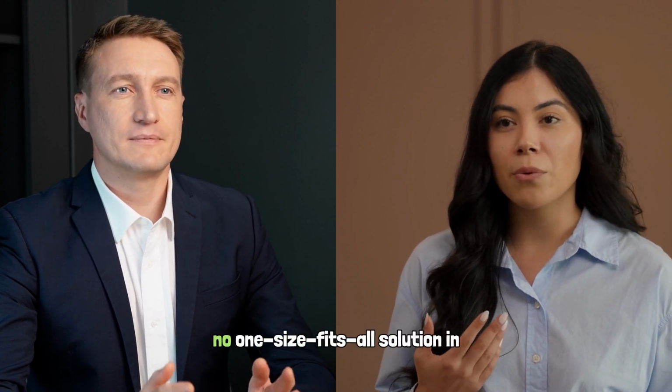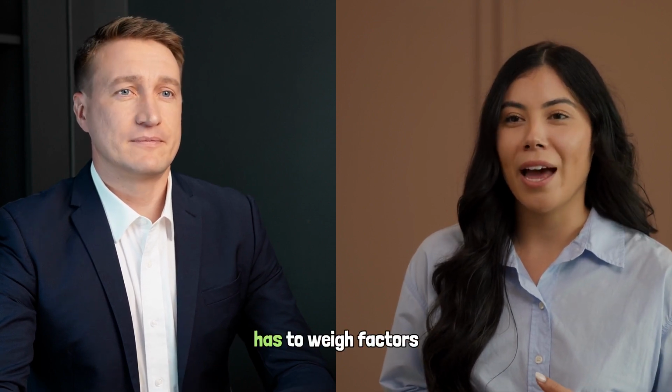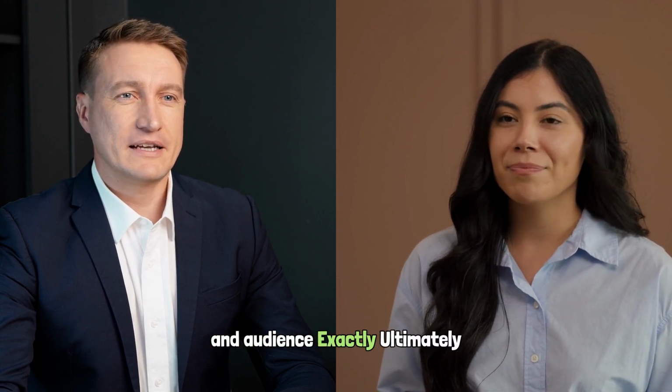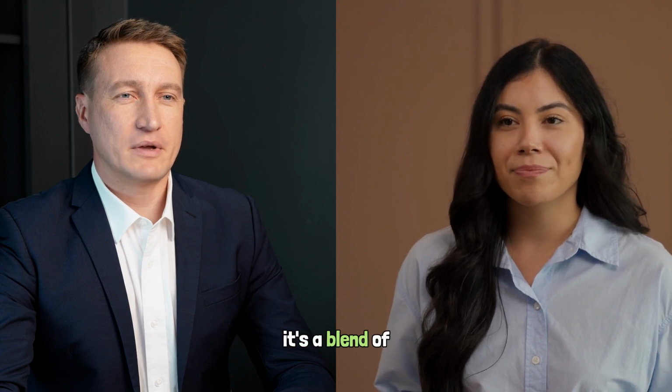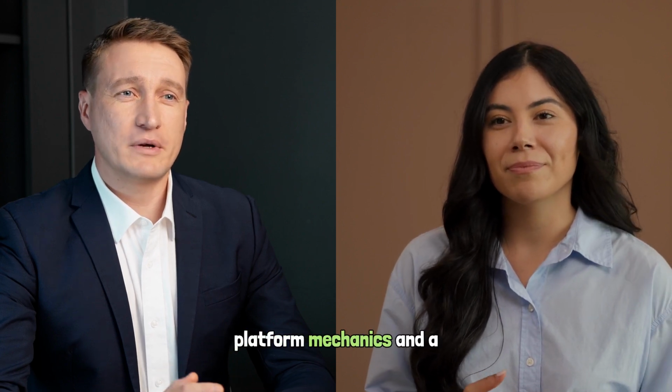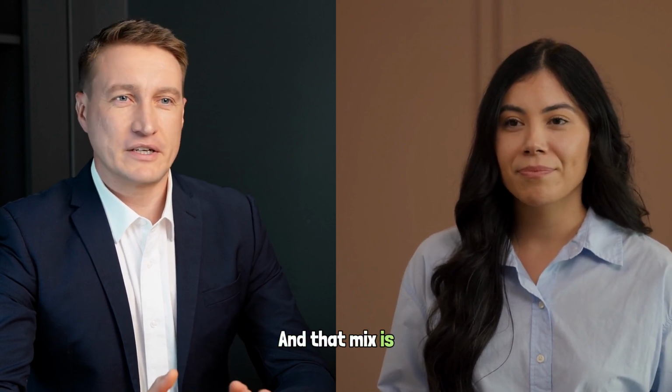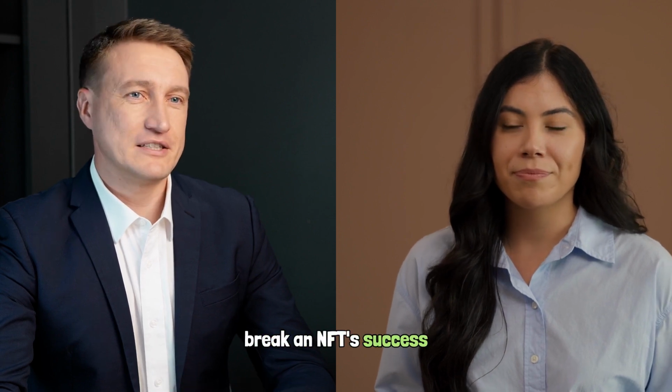It seems like there's no one size fits all solution in NFT creation. Every creator has to weigh factors like cost, platform features, and audience. Exactly. Ultimately, it's a blend of the art itself, the platform mechanics, and a solid promotion strategy. Yep. And that mix is what can make or break an NFT success.